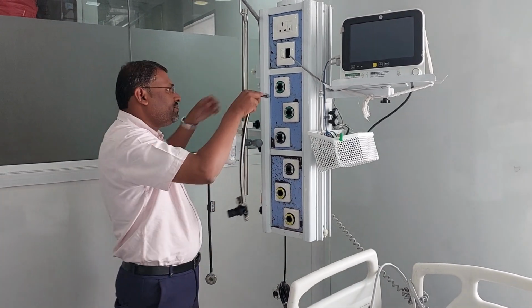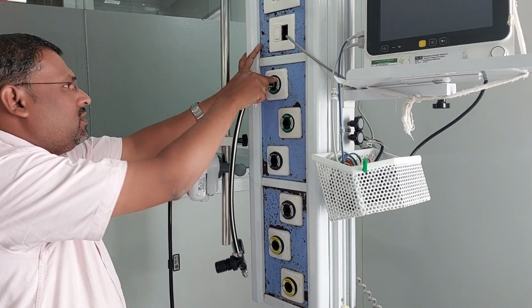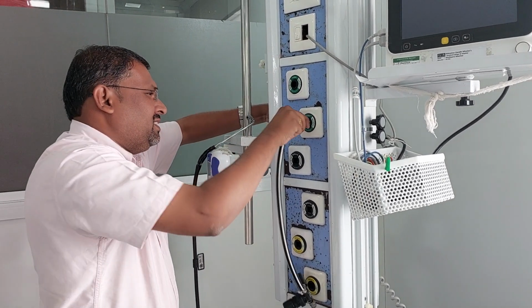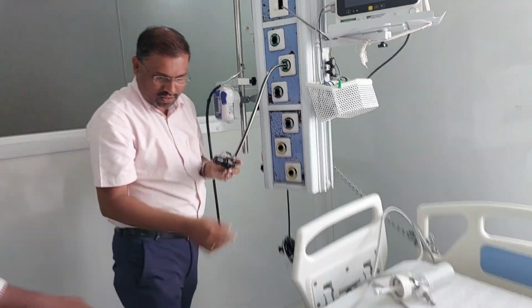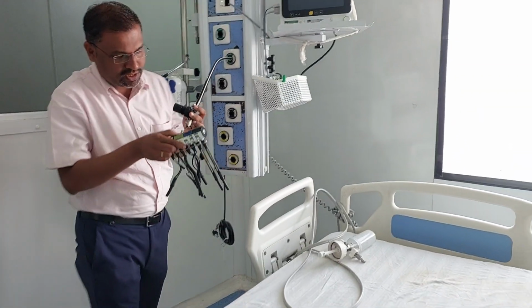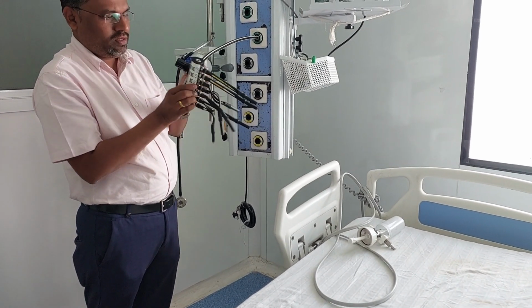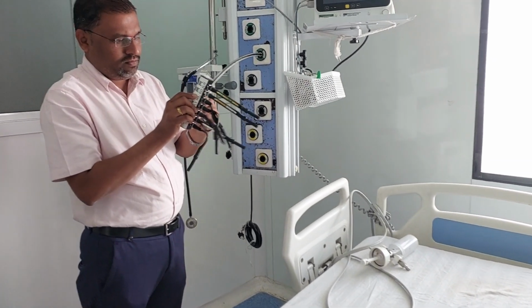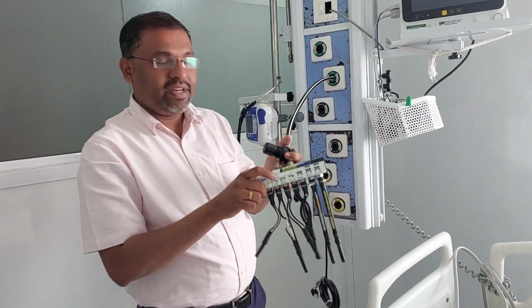After that the gas has to come. Now connect it here. Press, and wait for 3 minutes.